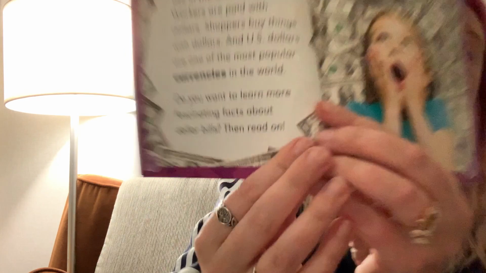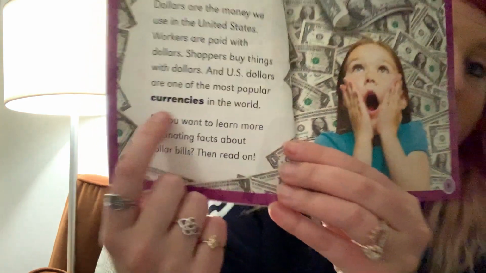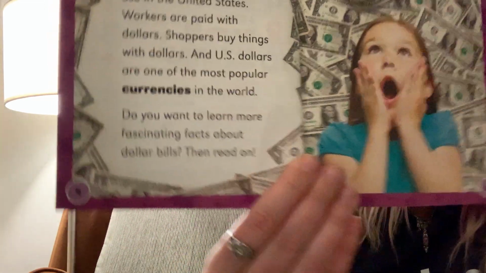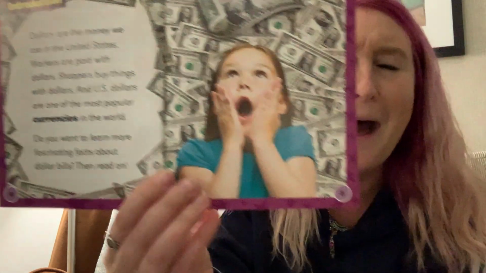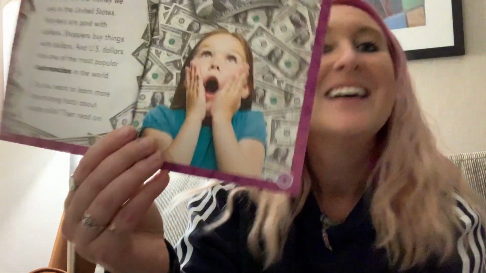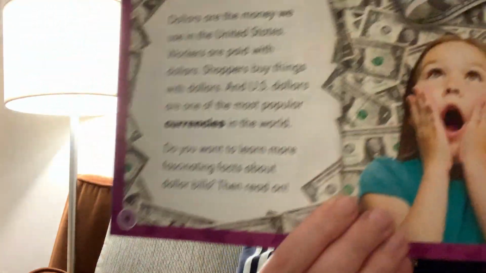Currencies. I noticed as a reader that word is bolded. Probably because it's a bigger word and maybe they think that as a reader we didn't know that and we really want to pay attention to that. Currencies just means type of money, okay? So we use the US dollar. Do you want to learn more fascinating facts about dollar bills? Oh, yes. Then read on, it says.